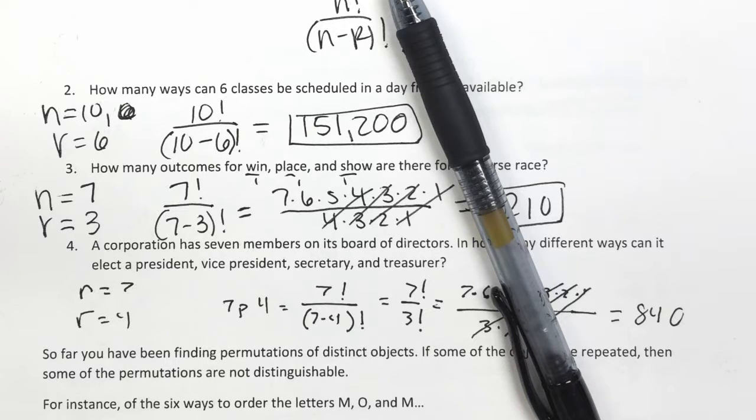Okay, there's one more. Green M. Okay, now let's look at these. That's 6 different ways, right? None of them are repeated? Good. If we did not have these colors, let me rewrite them all in black.